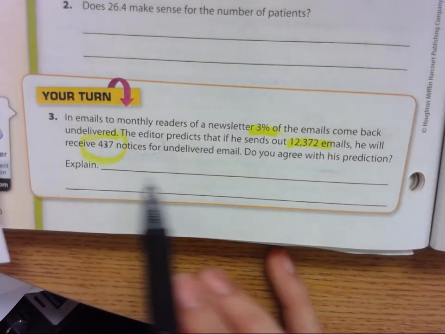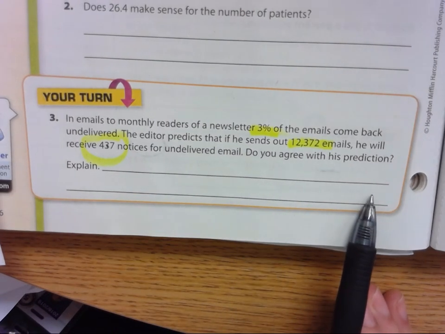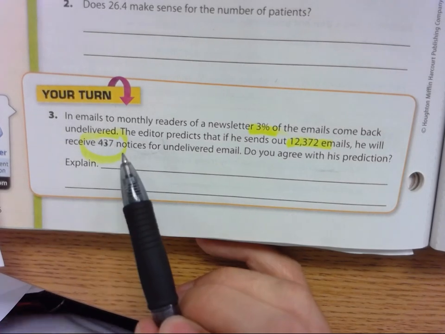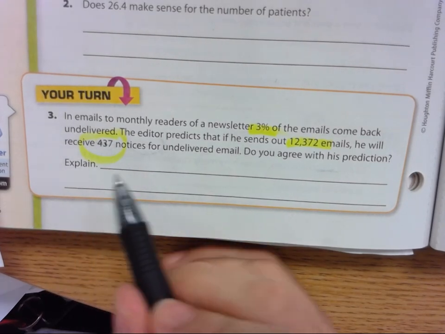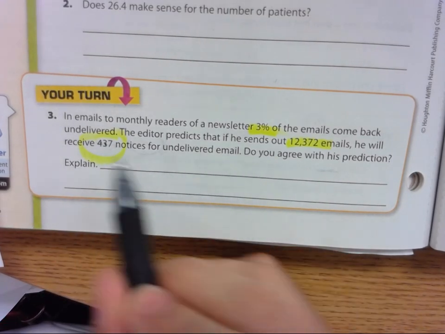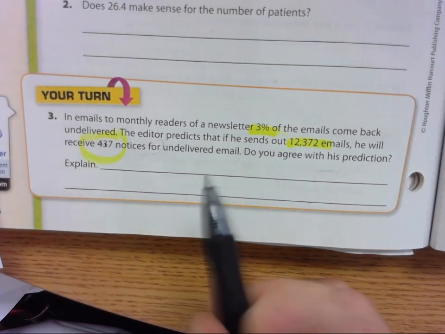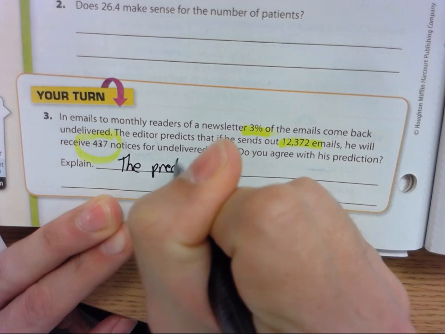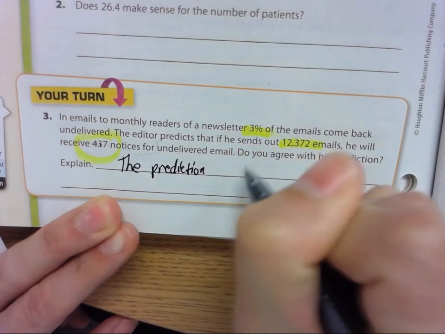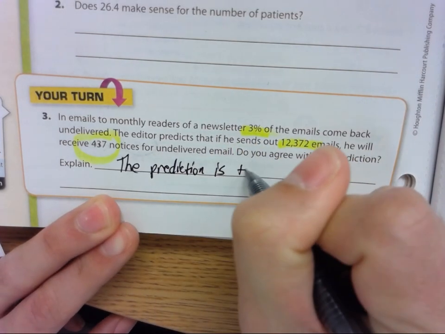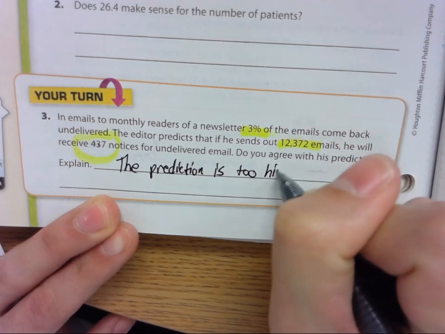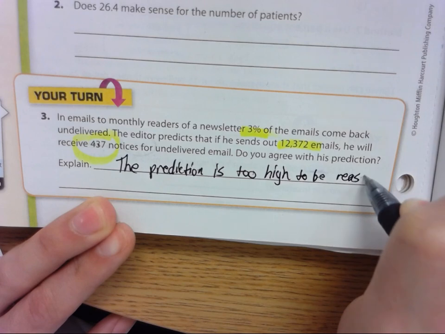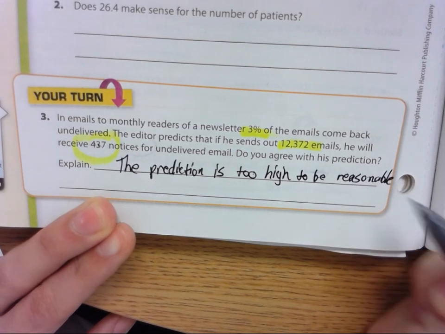So we're going to say, let's see, do you agree with his prediction? No, because we got 371, so his is too high to be reasonable. The prediction is too high to be reasonable.